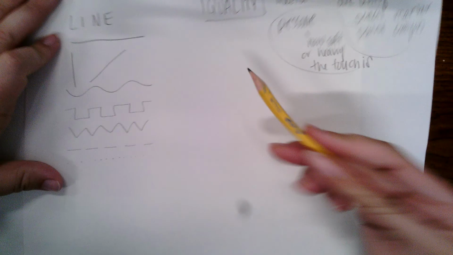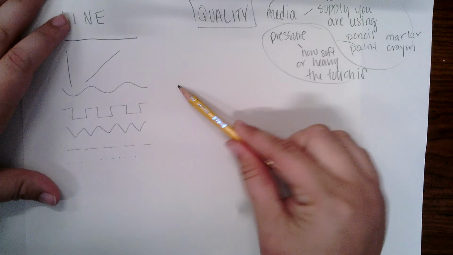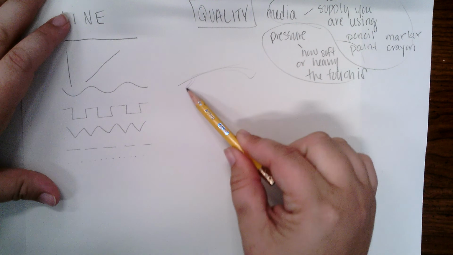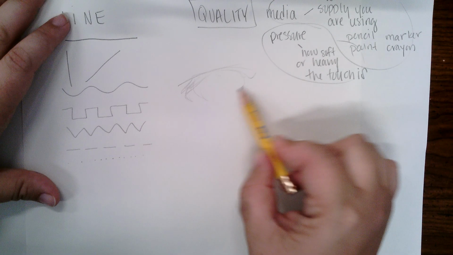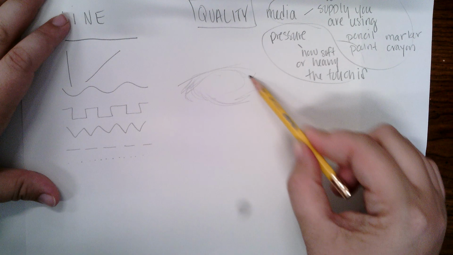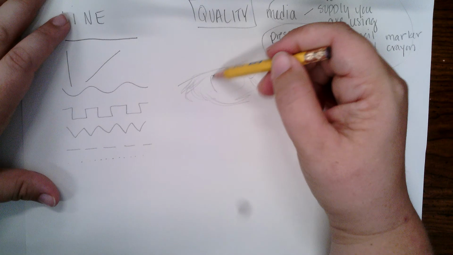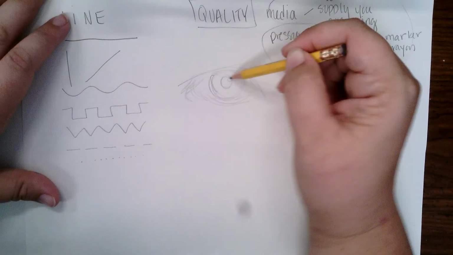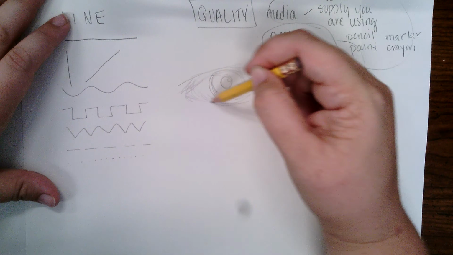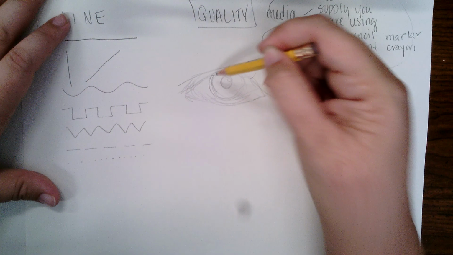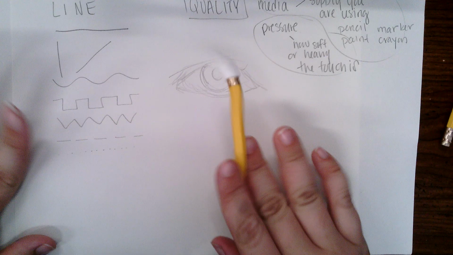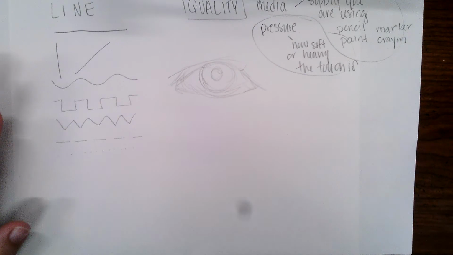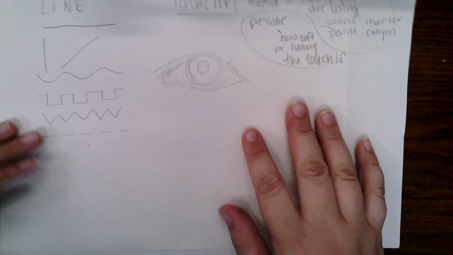Okay, so if you start with line quality with a pencil, you can have light, sketchy lines. Like let's say you're drawing an eyeball, easiest thing to pop in my head here to draw would be an eyeball. So let's say you're going to keep it really sketchy because you want the ability to go back in and alter if you want to erase something or add something. So this is kind of a sketchy line quality.